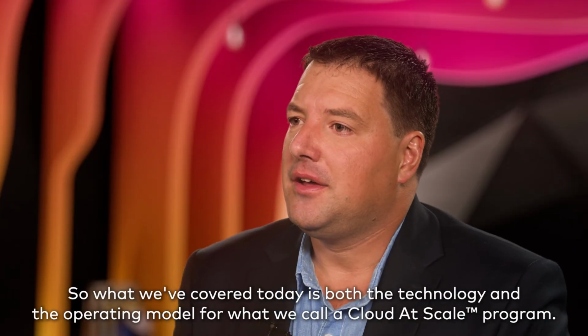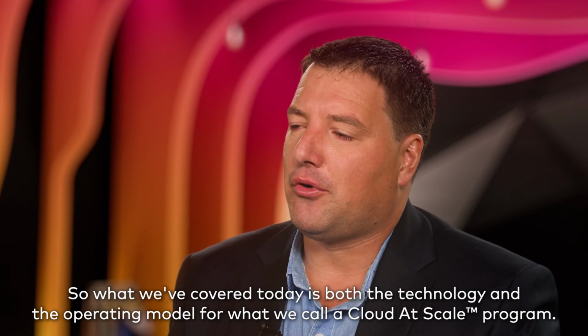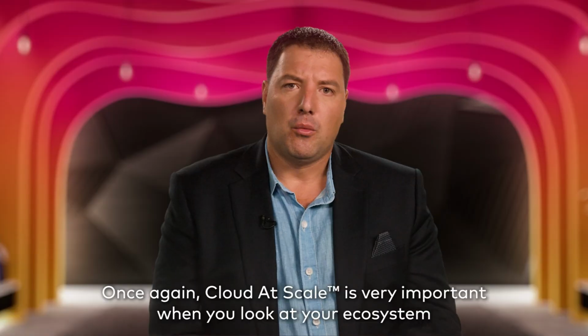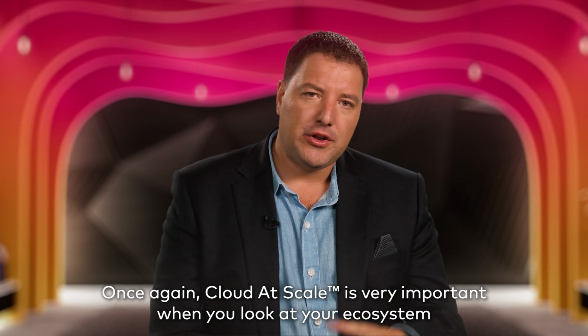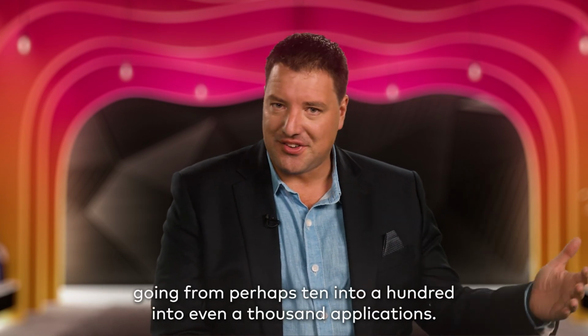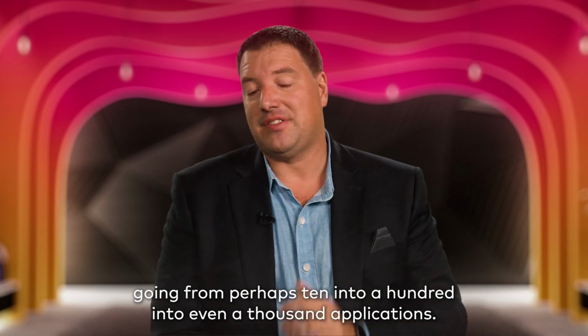So what we've covered today is both the technology and the operating model for what we call a cloud at scale program. Once again, cloud at scale is very important when you look at your ecosystem going from perhaps 10 into 100 into even 1,000 applications.